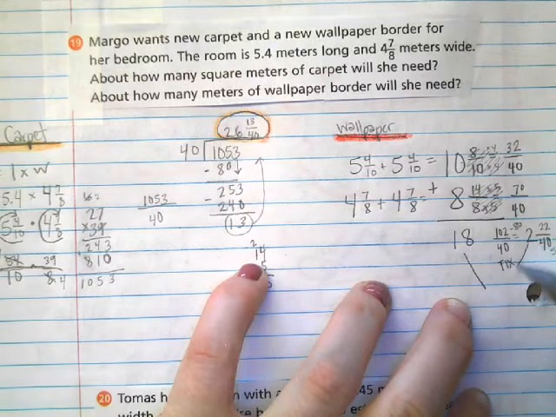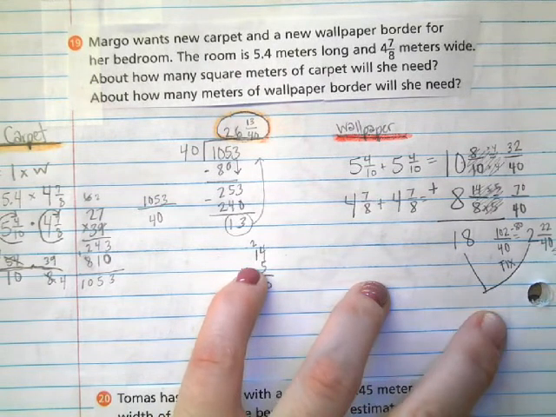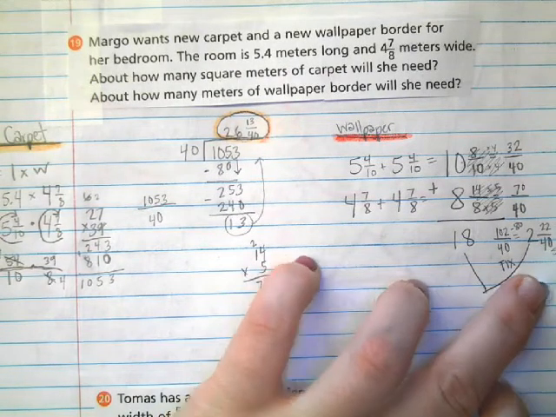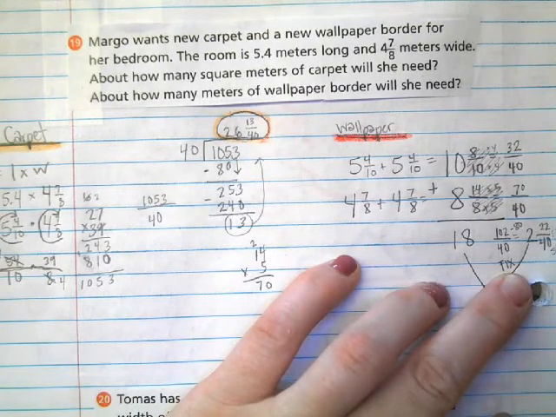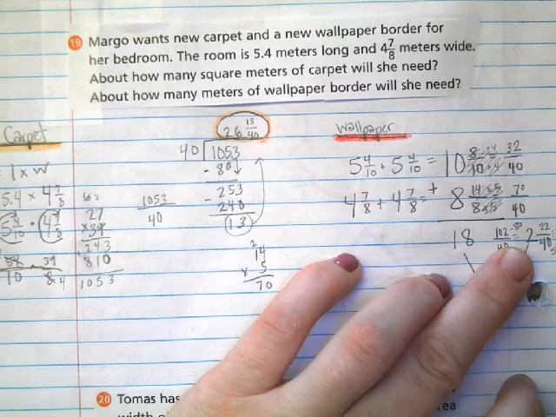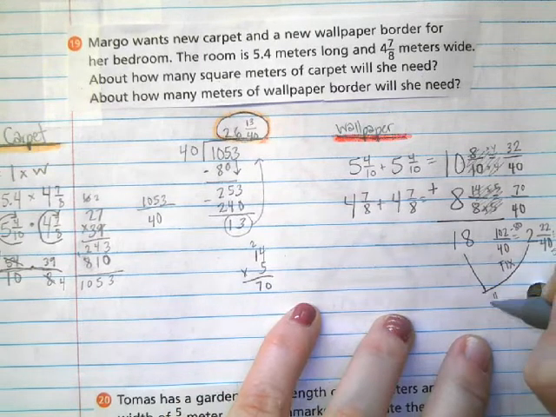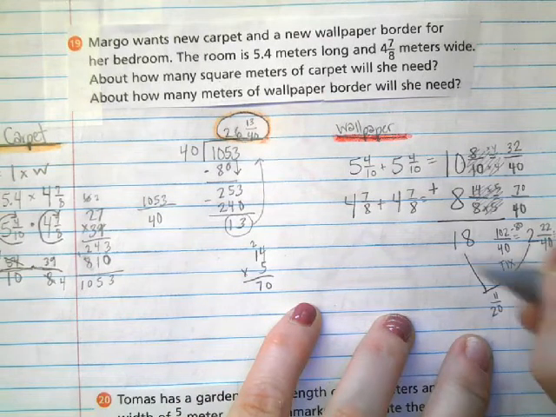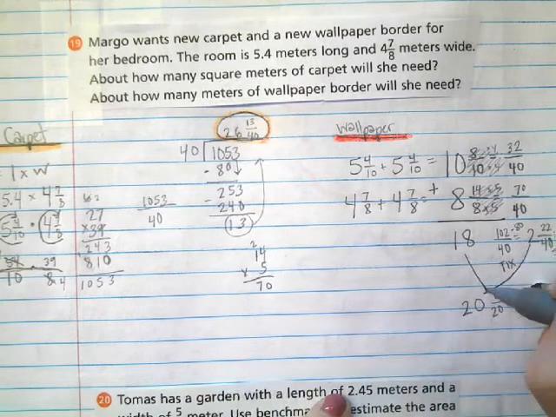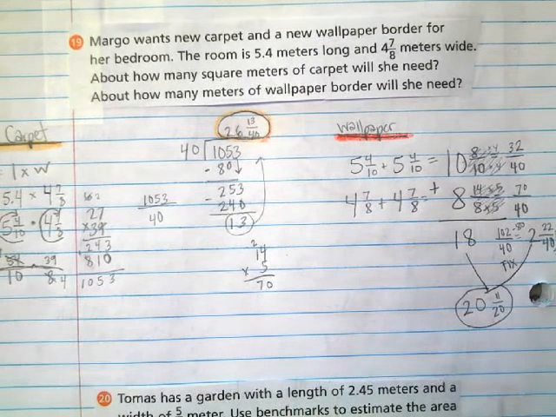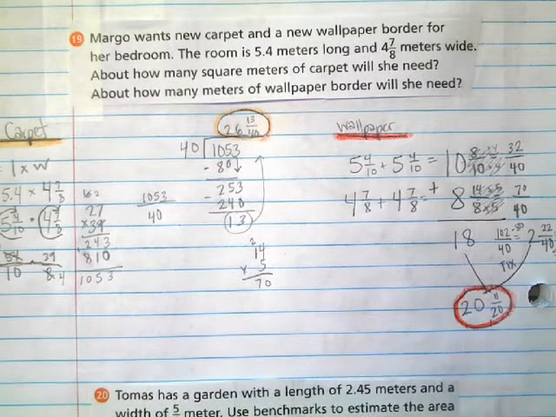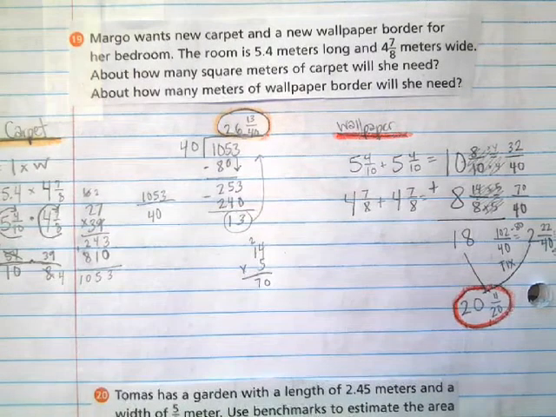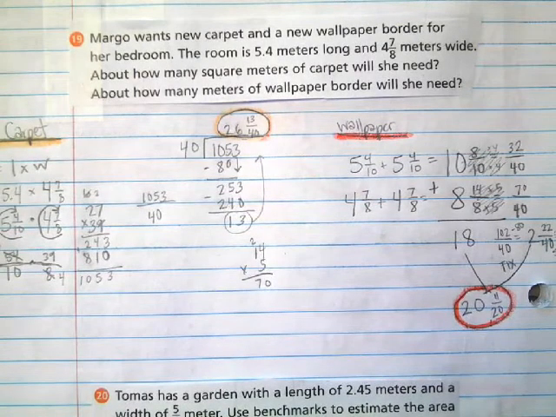And guess what? You have to simplify. Oh my gosh, this problem's insane. It's so fun. Okay, so don't forget you still have that 18, and then you still have the 2. But now you're simplifying. 22 and 40 can both be divided by 2, and I think you get 11/20. That is insane. And then you had the 2 and you had the 18. So that is the wallpaper.